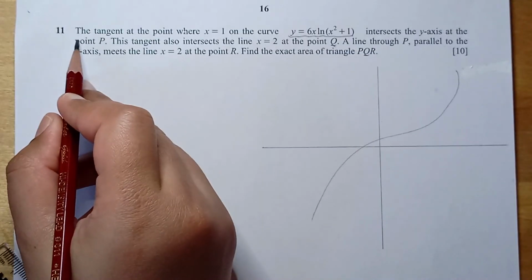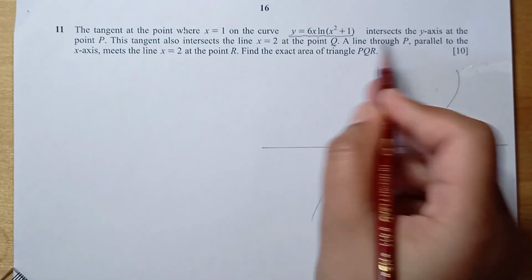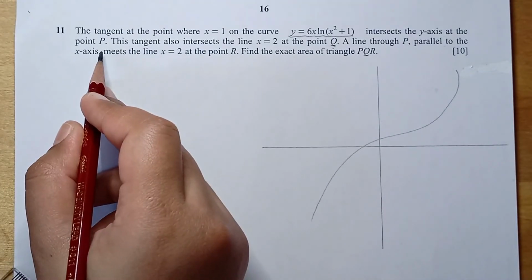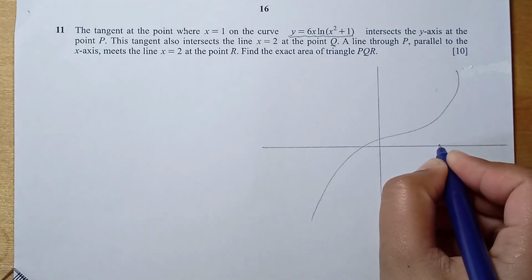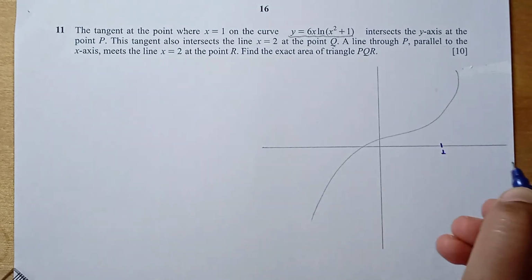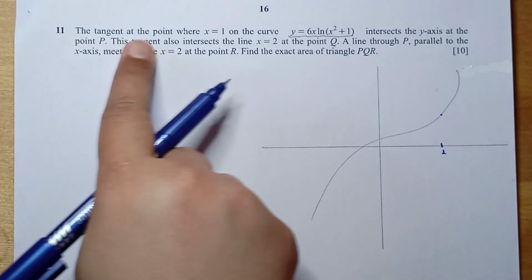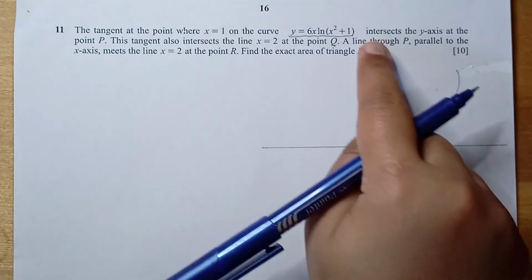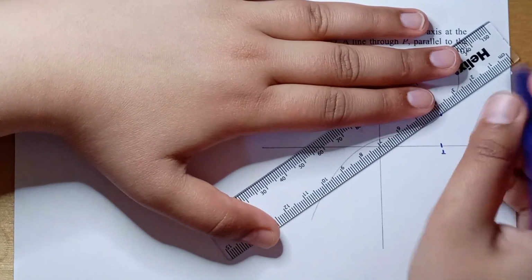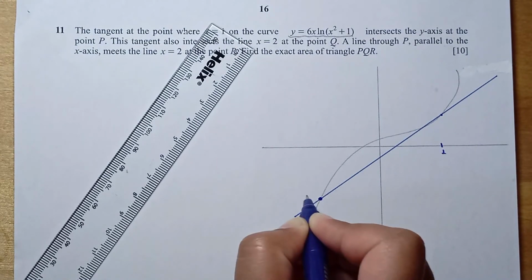Now they said the tangent at the point where x equals 1 on the curve intersects the y-axis at point P. It means at x equals 1 we need to draw the tangent. Let's say x equals 1 over here, this point on the curve. If I draw the tangent, it intersects the y-axis at point P. This is point P.